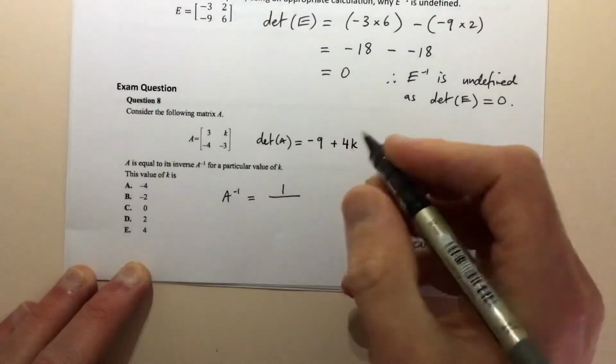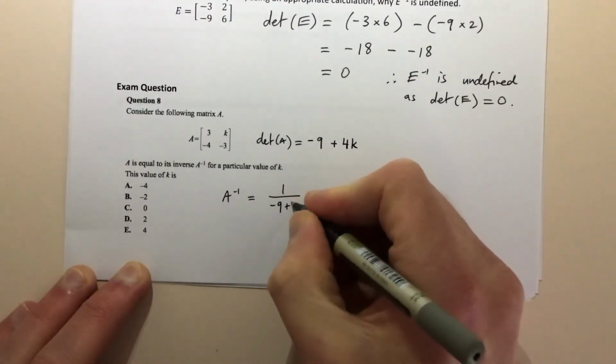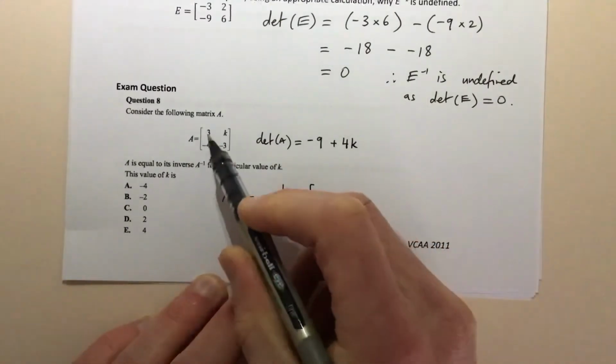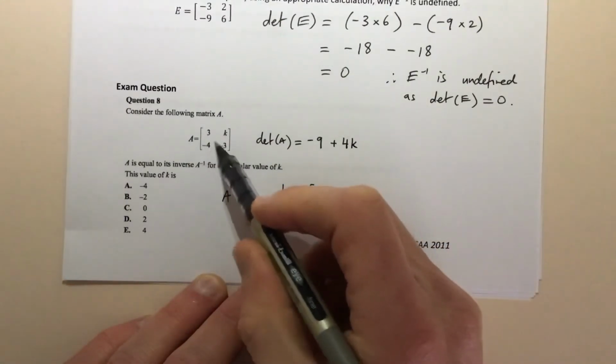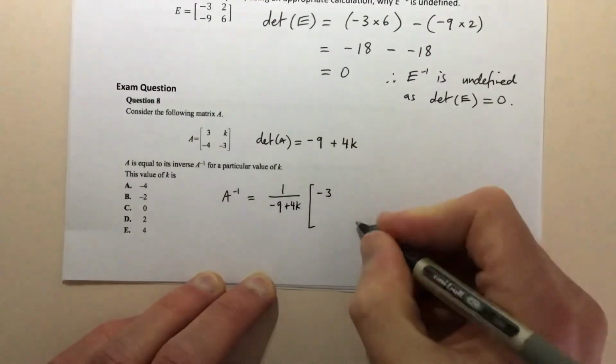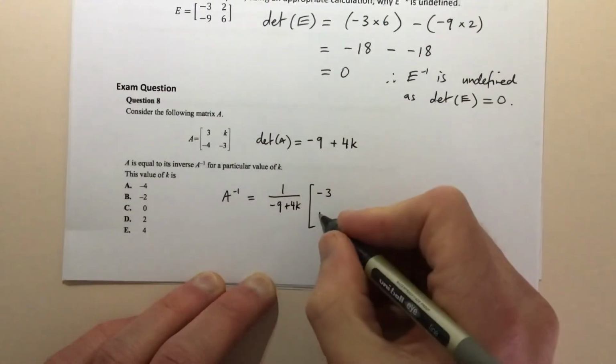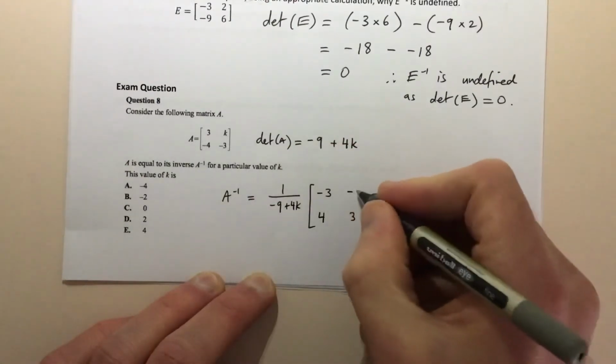Okay, so we've got -9 plus 4K times, and remember what happens with the elements, we switch the places of these two, so -3, +3, and the signs change for these two, so we'd get +4 and -K.